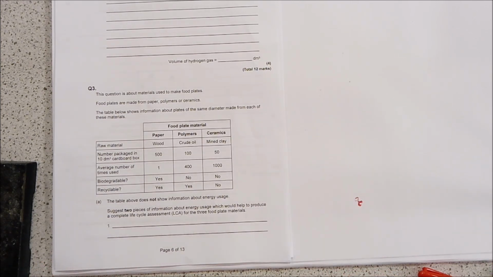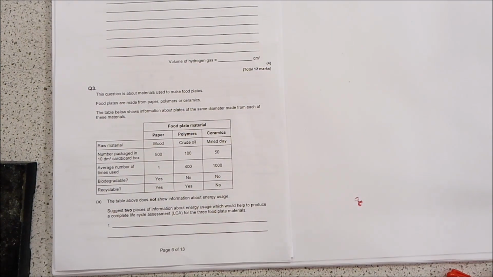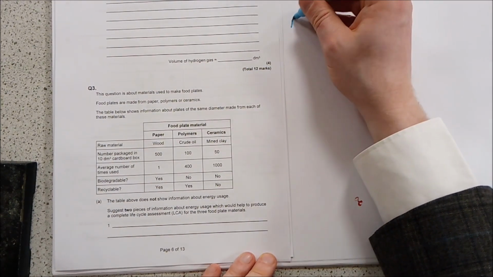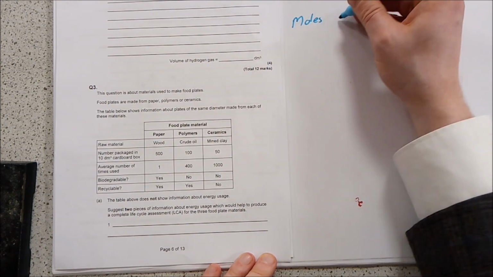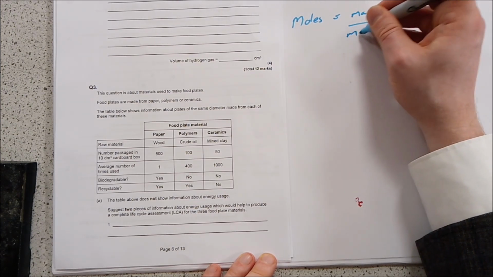Next you need to work out how many moles of hydrogen you would need. Remember, moles equals mass over molar mass.